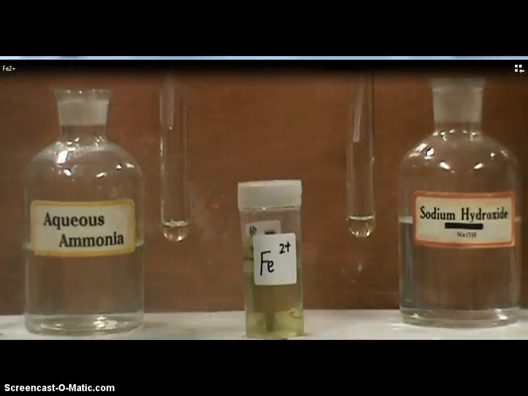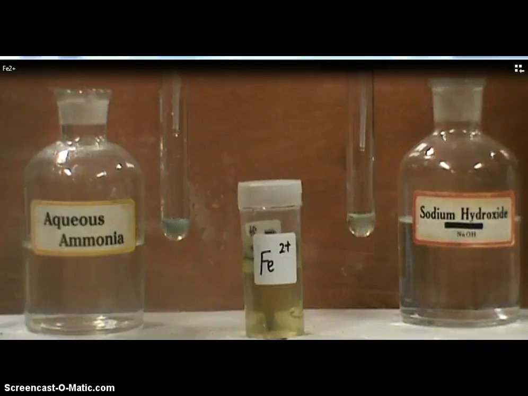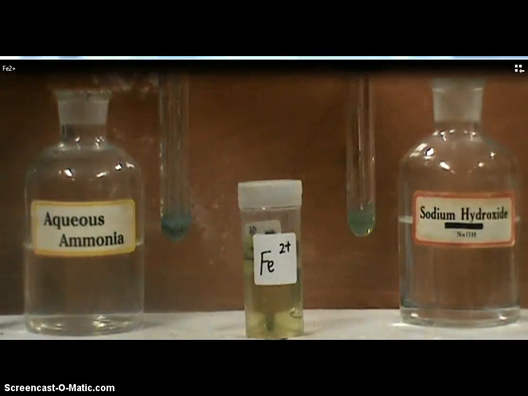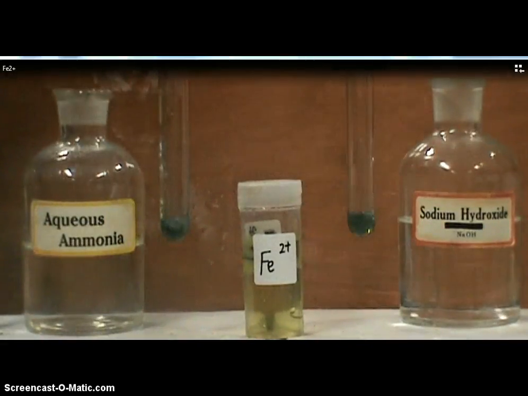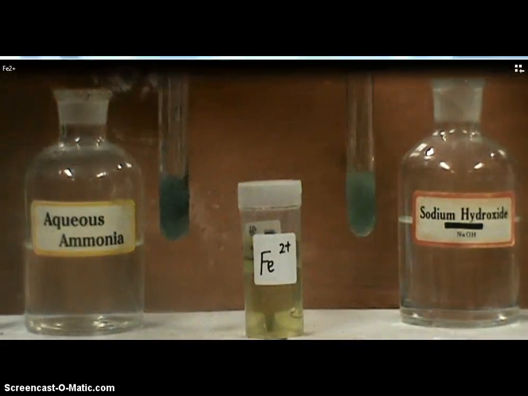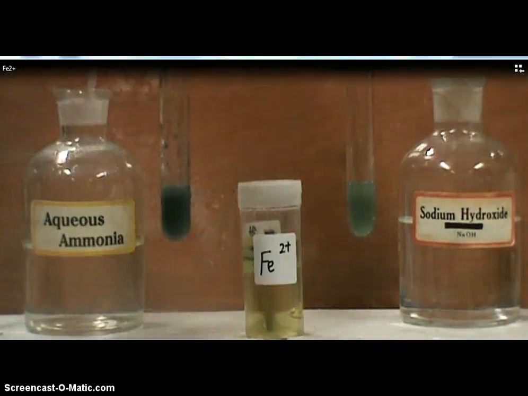Next, we have the iron 2+. When a few drops of alkalines are added to the solution containing iron 2 ions, a dirty green precipitate is formed. The dirty green precipitate is insoluble in excess of both alkalines.